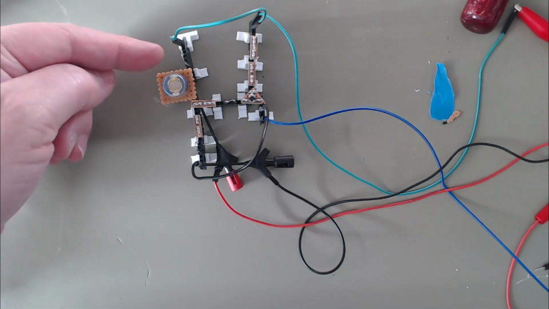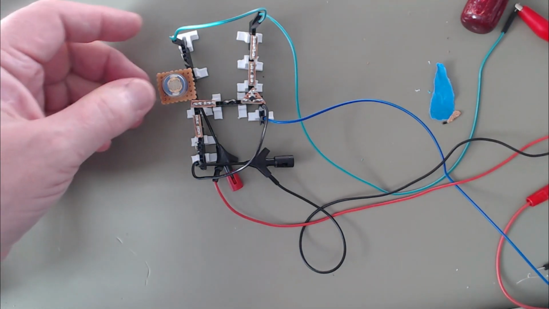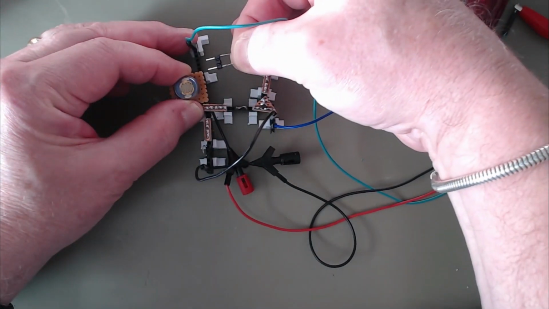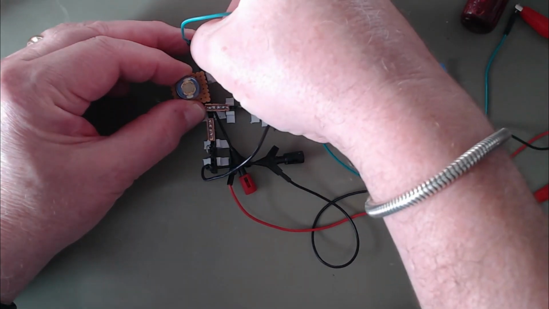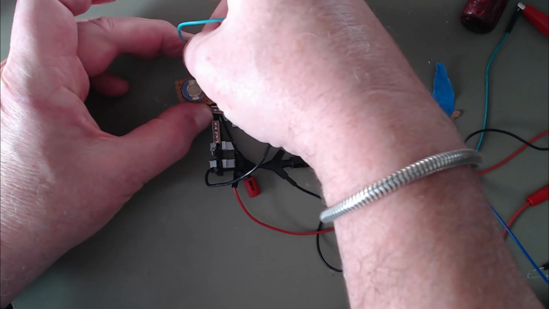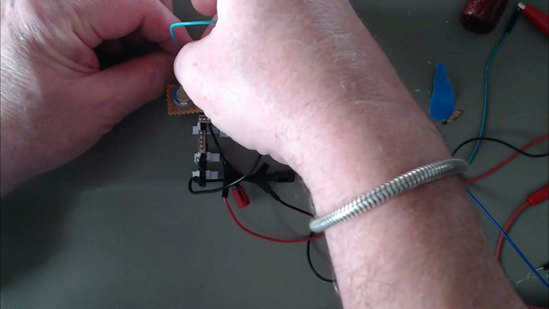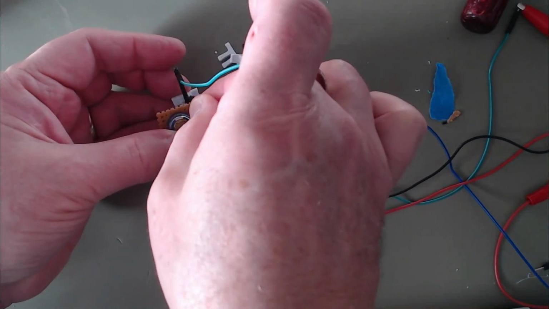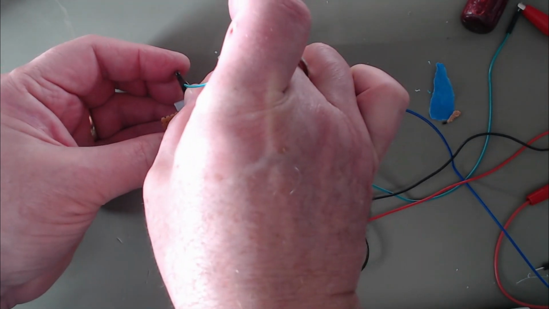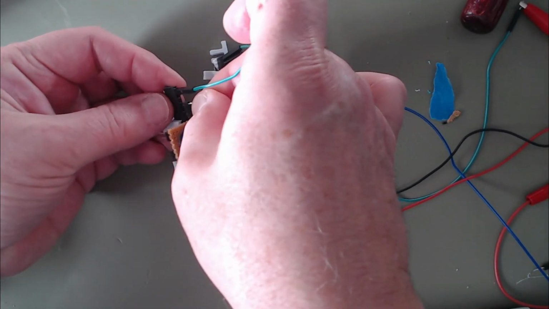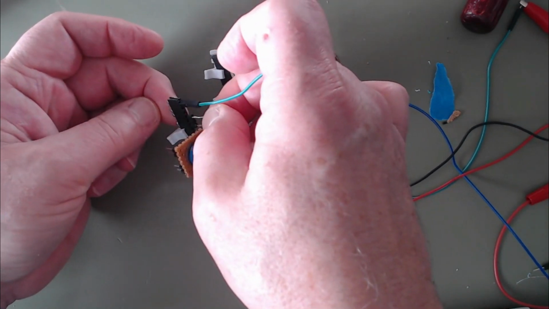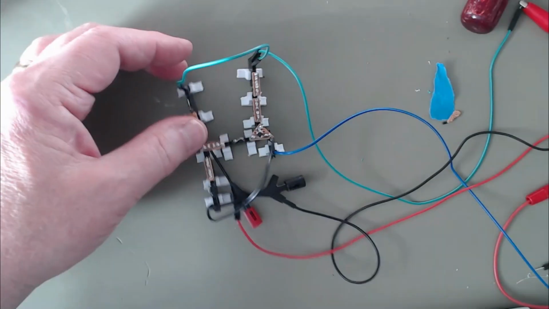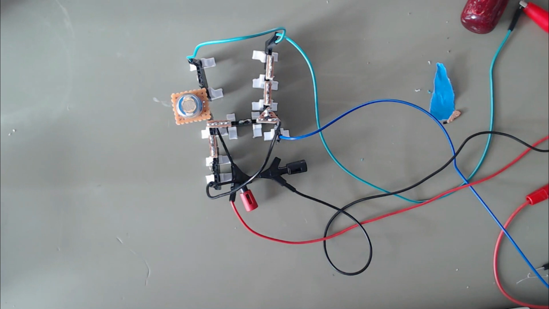You may notice here is one of the new components. It is basically a break so that I can take the connection out of circuit if I want to. It doesn't want to go back in. Give it a wobble. It's gone back in. My little fingers are not working as well as I'd hoped. Right, so that's turned it around.